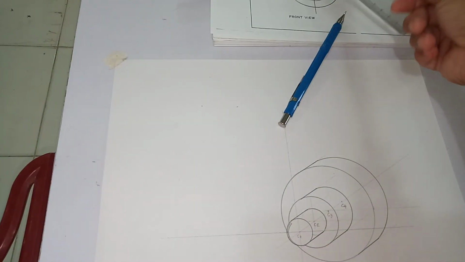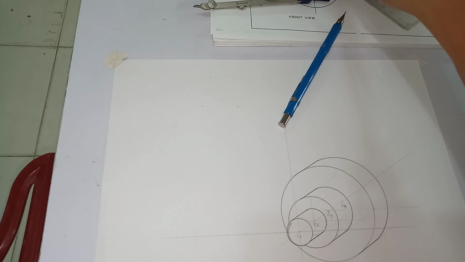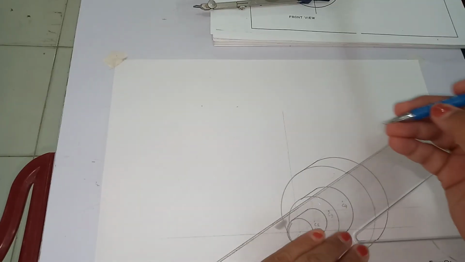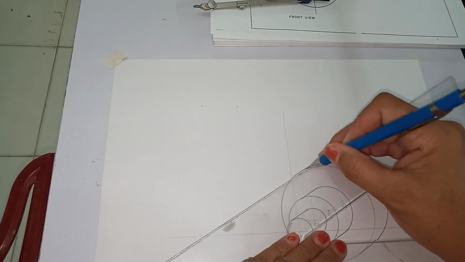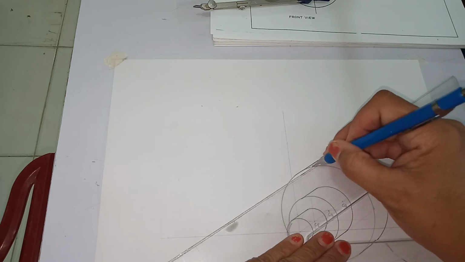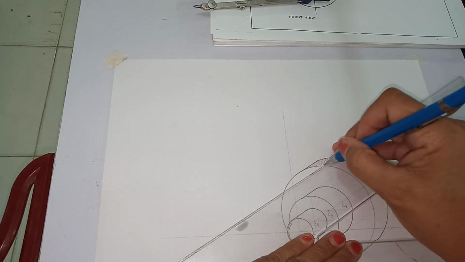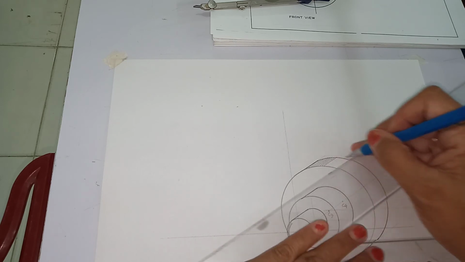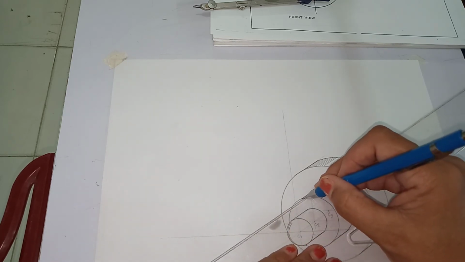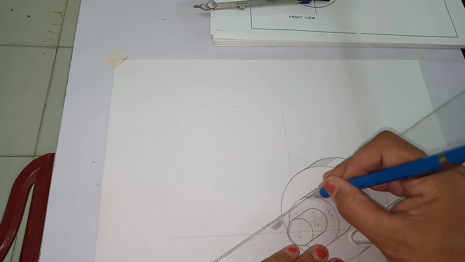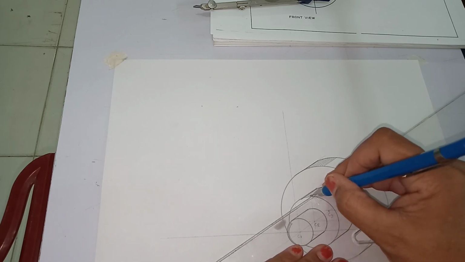Okay, so this is now how we are going to present our oblique cavalier. So you may use shade to emphasize your presentation.